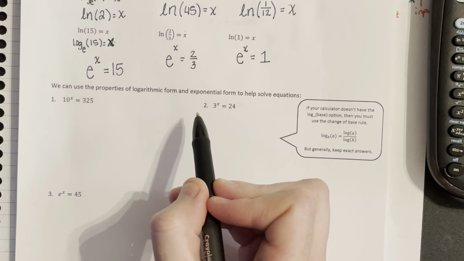And number 2, I'm going to convert, but this would be a base of 3, so that becomes the base of the log. So log base 3 of the input of the log, and the output was 24, equals x now. Right now it's not going to be a pretty answer, so we can leave that if we need an exact form.